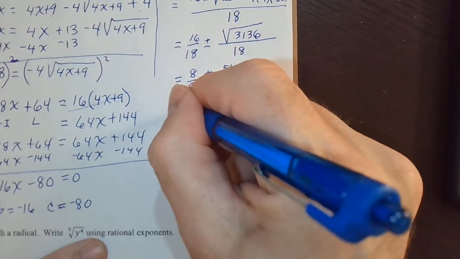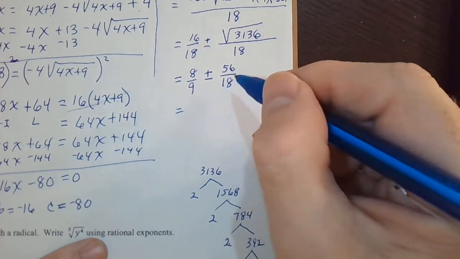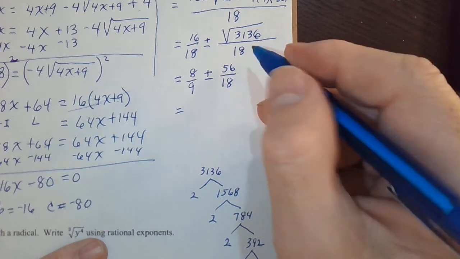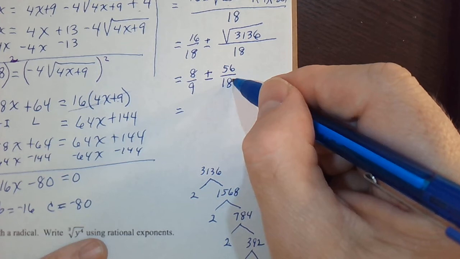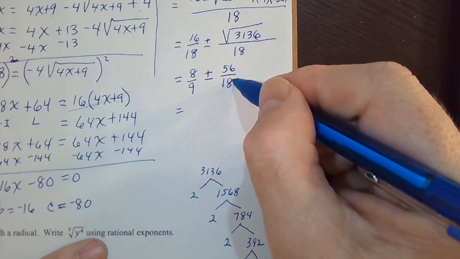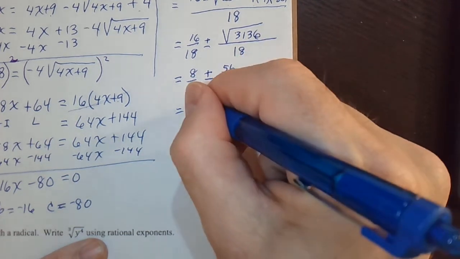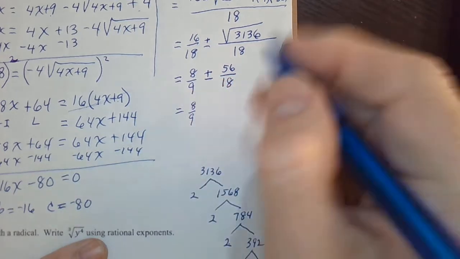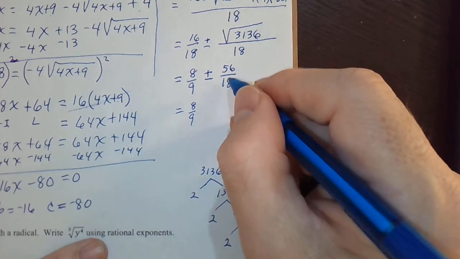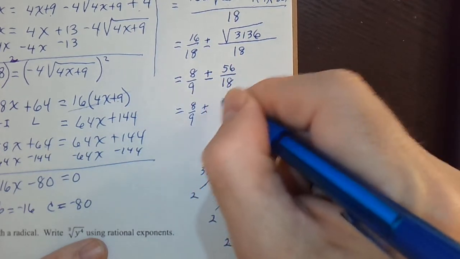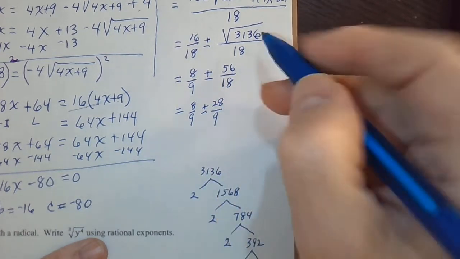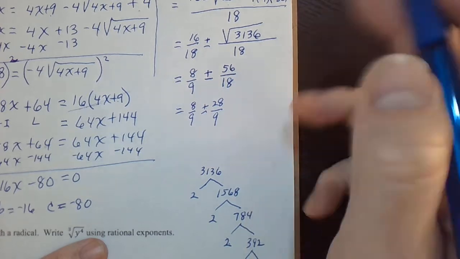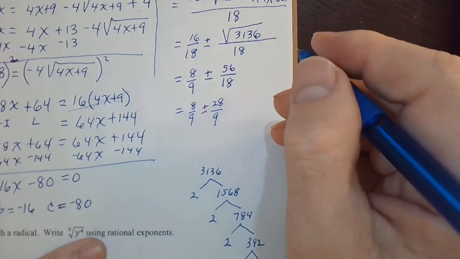And actually, 18 times 3 would be 54. So let's see, we can get 8 over 9. Dividing it by 2 would give us 28 over 9. I just divided 56 and 18 by 2. So I think we're about there.